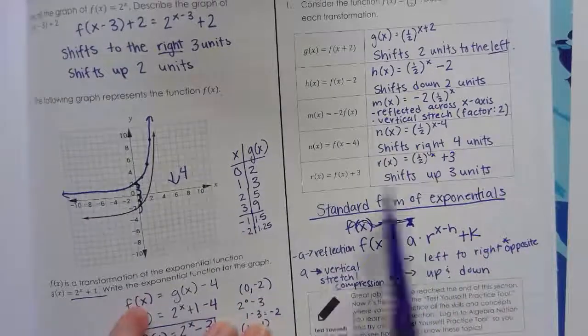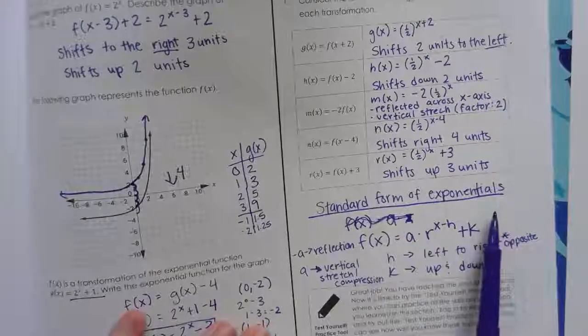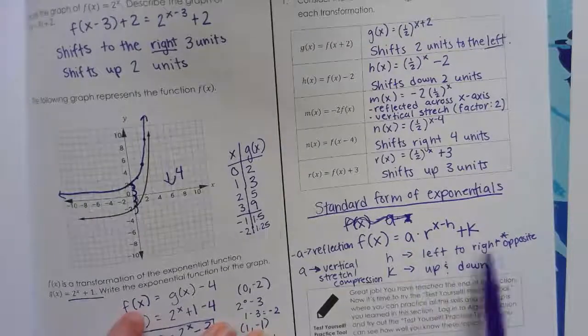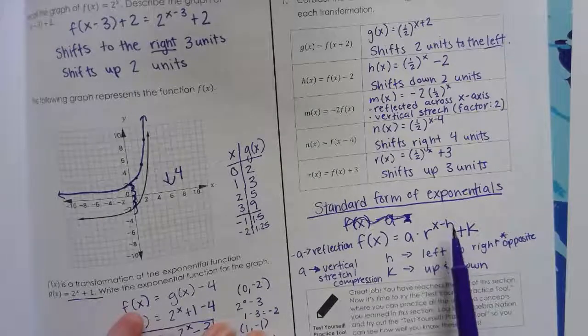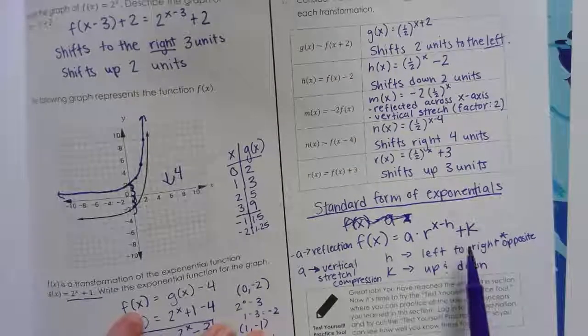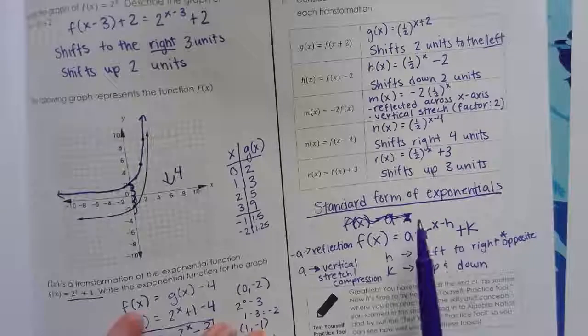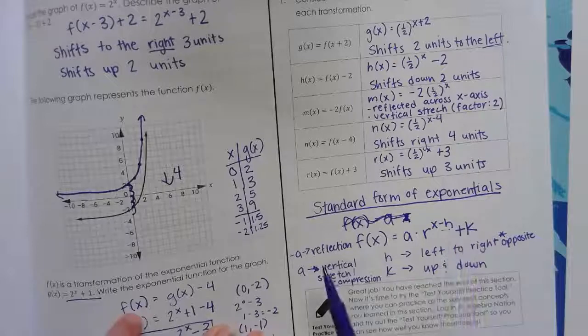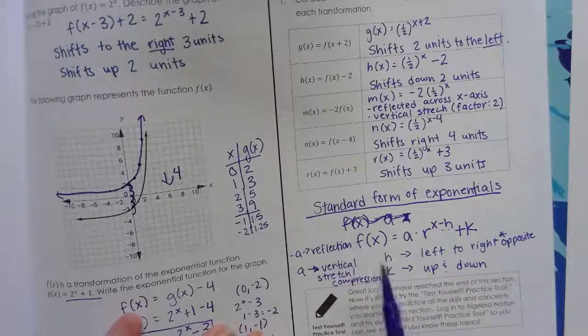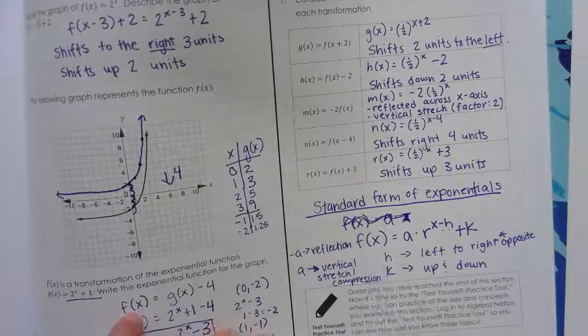So that's kind of the recap for the lesson here, that with an exponential, the h still moves it left to right. So if you're doing anything just to the h, so on the inside, then that moves it left to right, but it's opposite of what you think because this is x minus h. The k moves it up and down. The a is a vertical stretch or compression, and then negative a is a reflection.